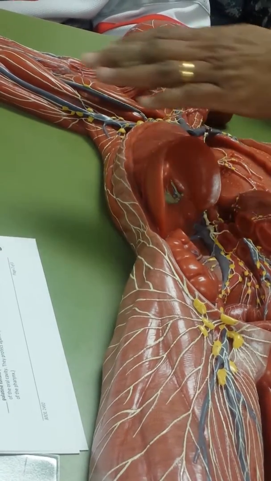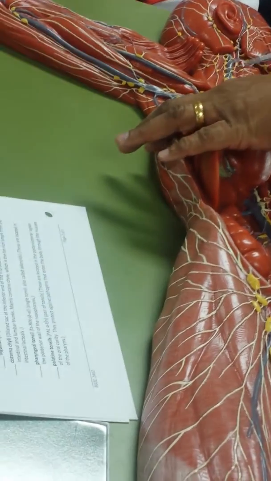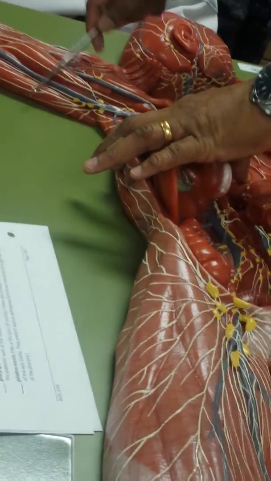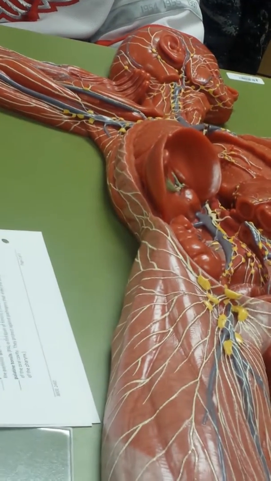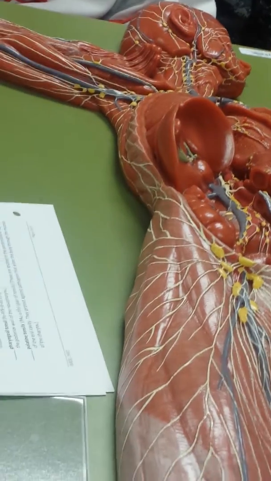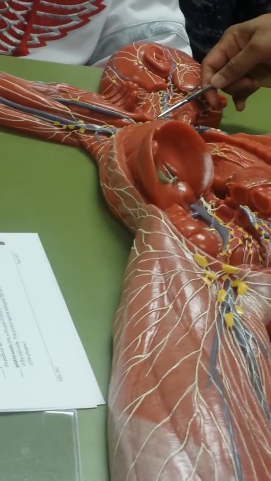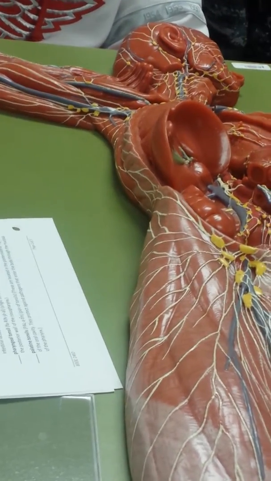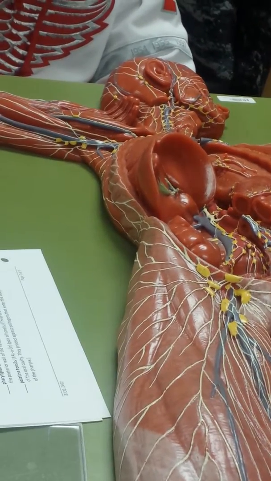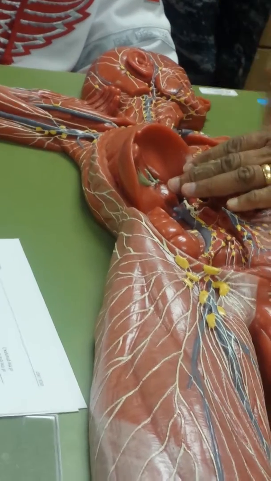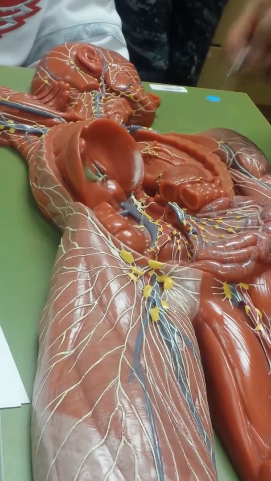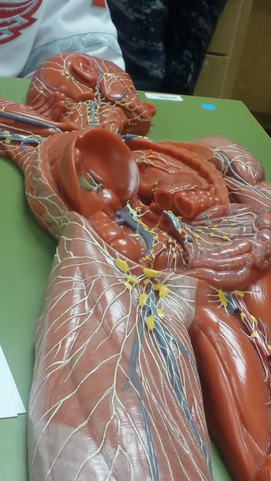The right lymphatic duct caters to the right side of the thorax, the right arm, and the right side of the face, neck, and head. So only this part, maybe 1/4 of the body, is drained by the right lymphatic duct, which means the thoracic duct is responsible for all of this and the lower extremities. All of this from here down and also the left side. That's all by the thoracic duct. That's why the thoracic duct is the major lymphatic duct.